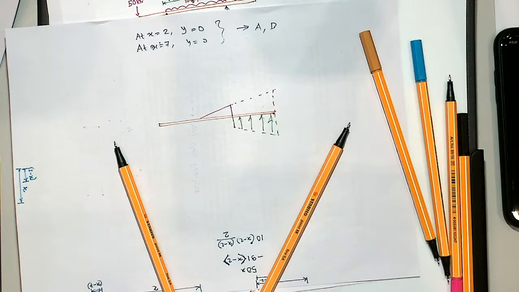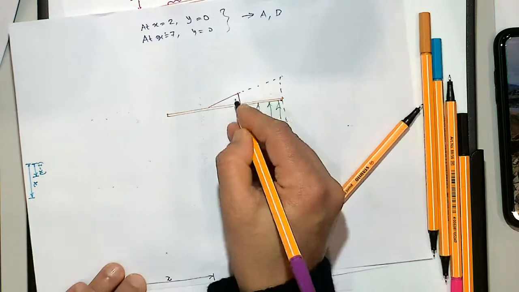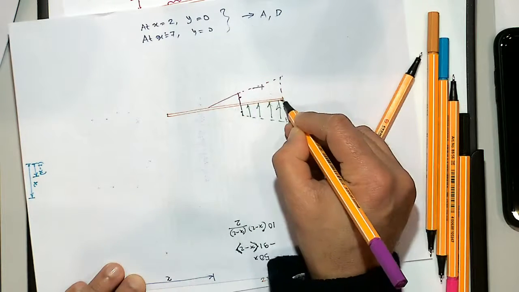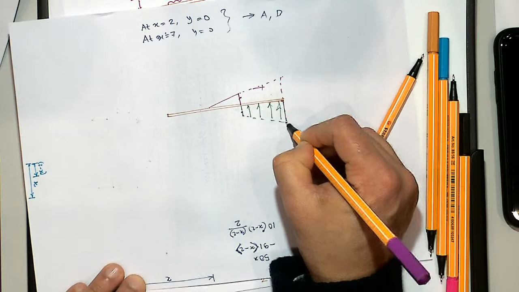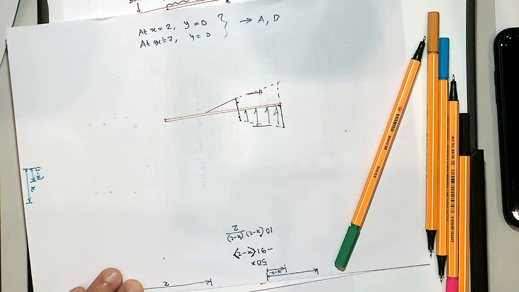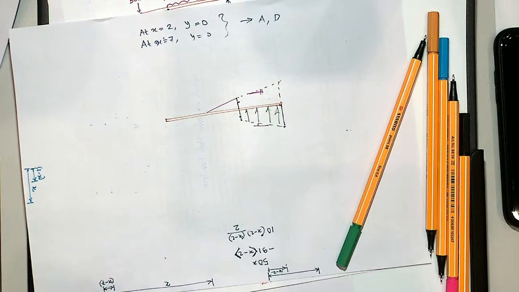How do you know that? Yeah, if you know these values, you can find out that value that will give you this, and from the slope you can find out that one, because this slope is the same as that slope. The slope of the line.